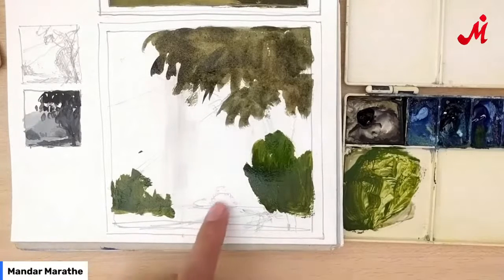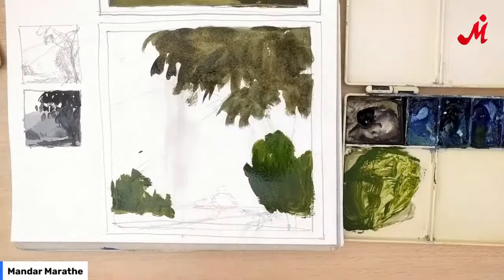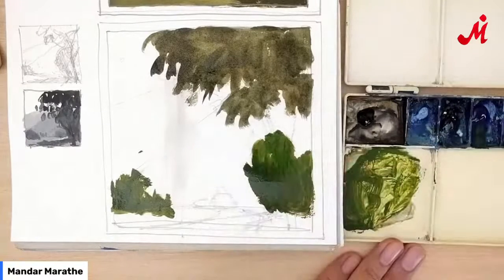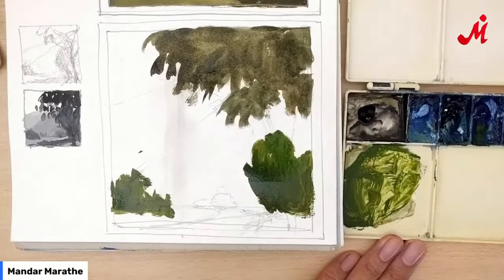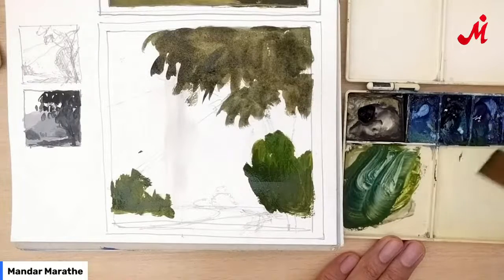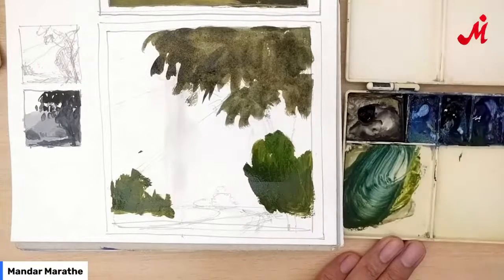I will not paint this right now, but yes, I can modify this same green for the mountain also by adding more blue to it. So let's add more blue and add more white.